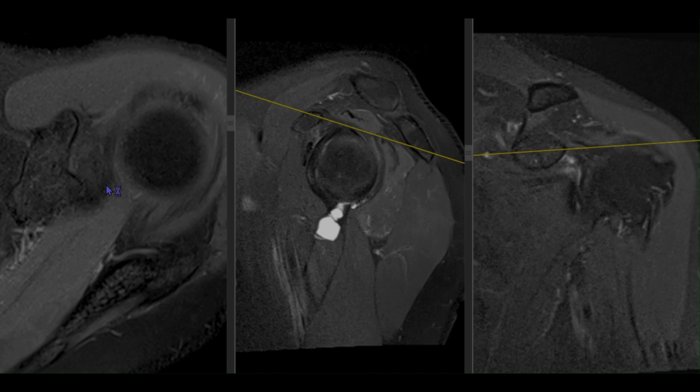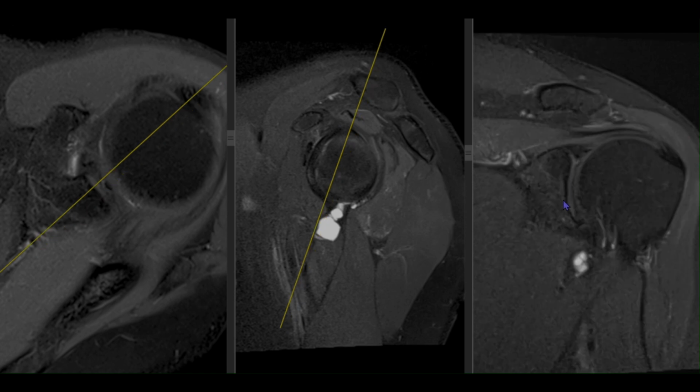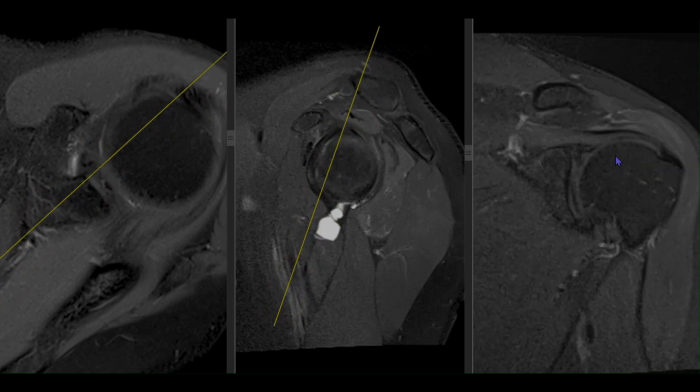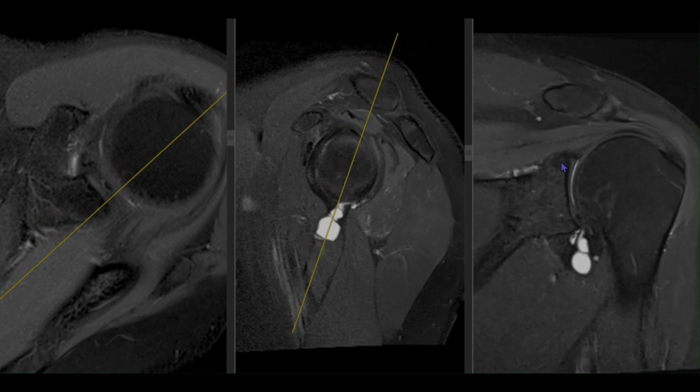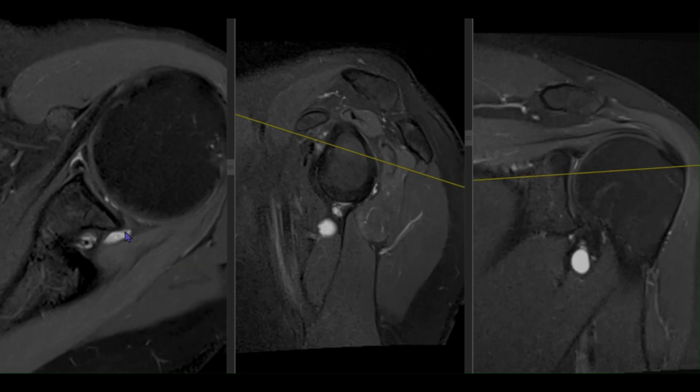This would be the biceps anchor, and this seems to be normal. On the sagittal images we correlate with the biceps anchor, so no hyperintensity or any fluid cleft is evident, so the superior labrum appears normal. Now we'll investigate the posterior aspect of the labrum.